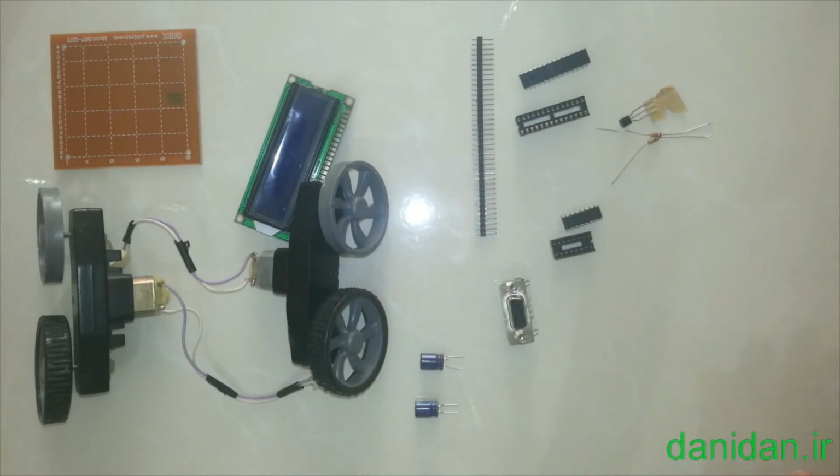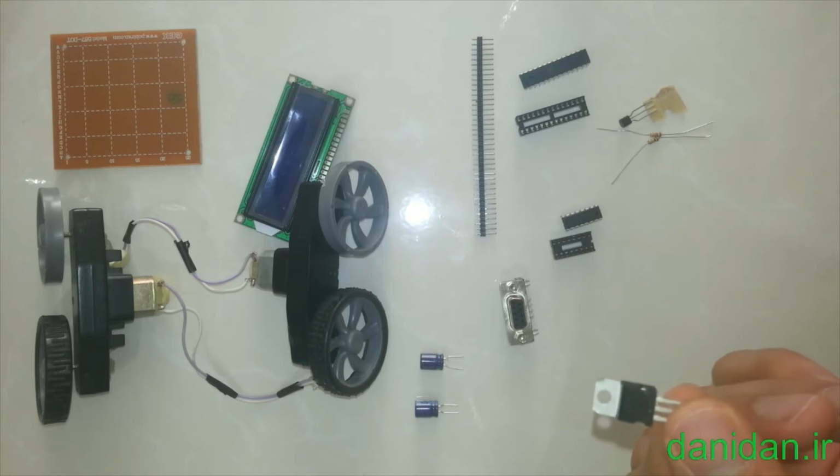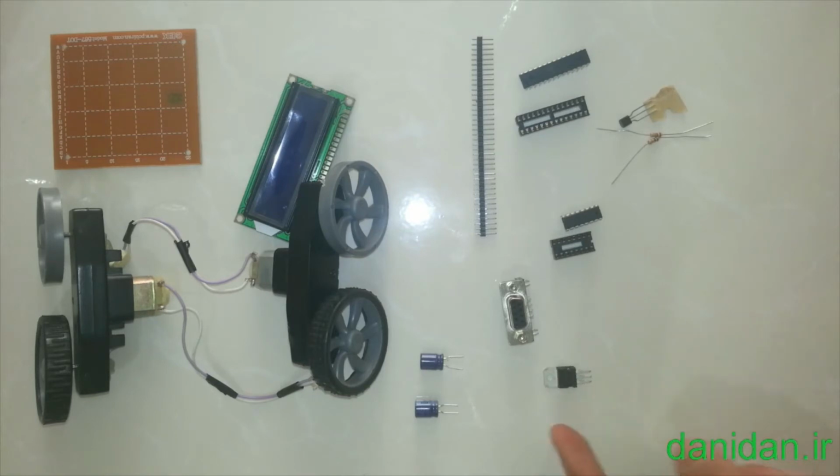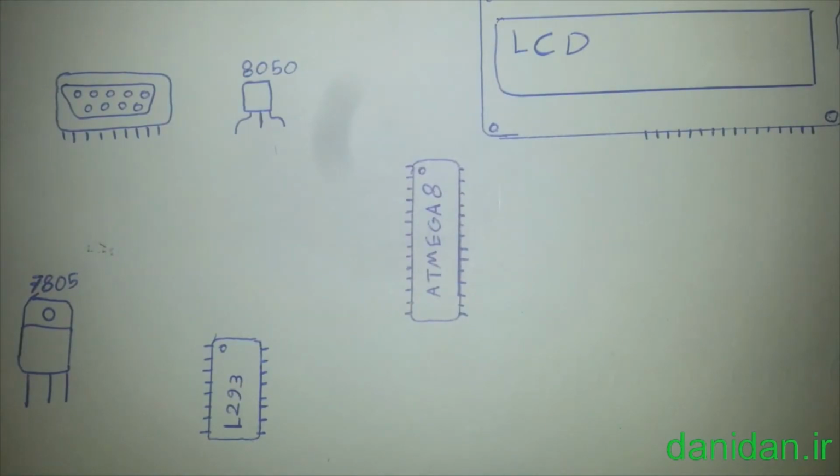So to actually reduce voltage, if you use an adapter or maybe a 9-volt battery, you need to reduce your voltage with this IC. This IC helps you reduce and keep your voltage fixed, from 9 to 12 volts down to 5 volts. So let's begin designing our circuit.